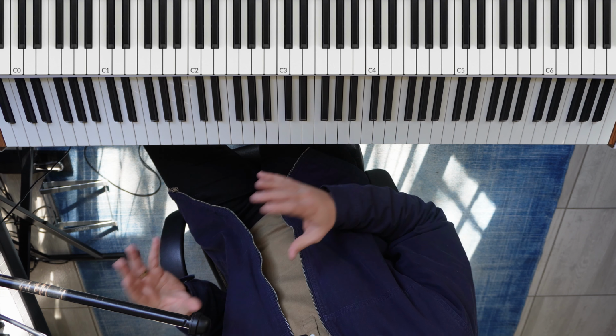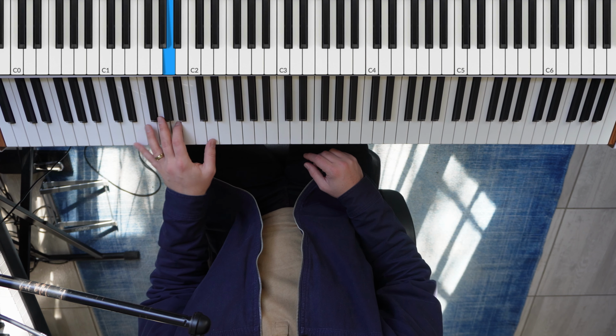Now you don't have to play all the notes one after the other like that. You can leave some space in between and play a wider, more open chord. So you can do like.